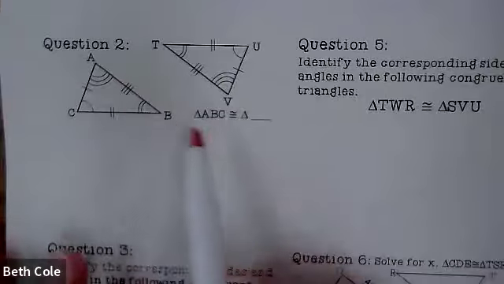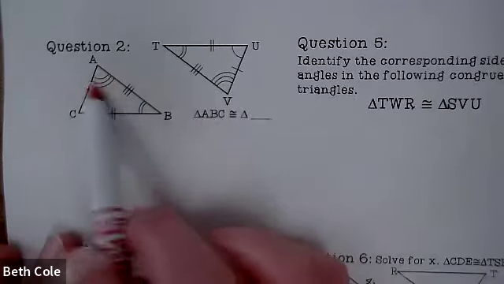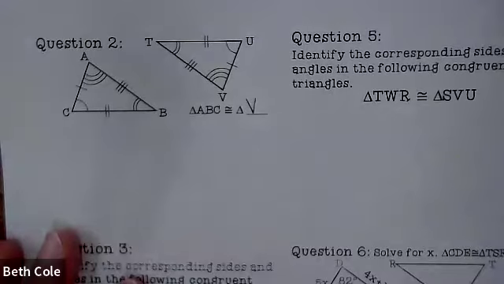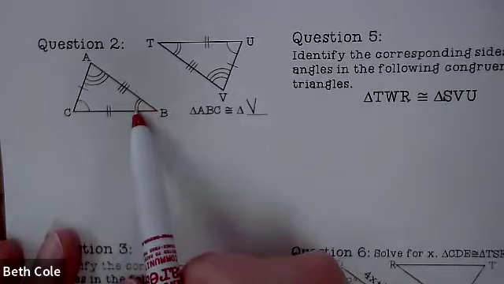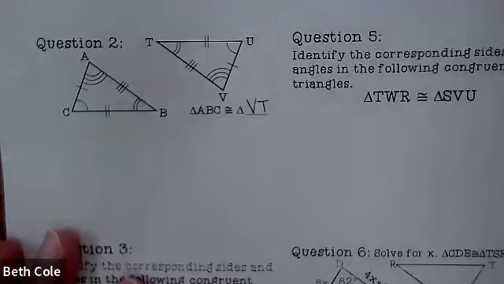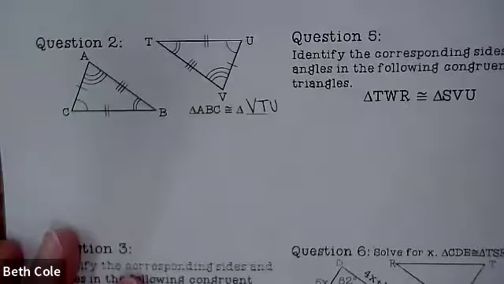All right. Slides down to question 2. We're just going to do the same thing. A is the first letter. That matches with what? V. Perfect. Make the V very pointy because there's also a U and you want to be able to tell the difference. All right, B is the middle letter that has two little tick marks. So that matches with T. And when I say matches, I mean corresponds. That's like the official vocabulary word for that. So VT, the only other letter is U.